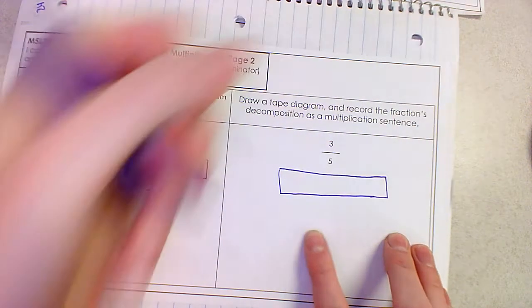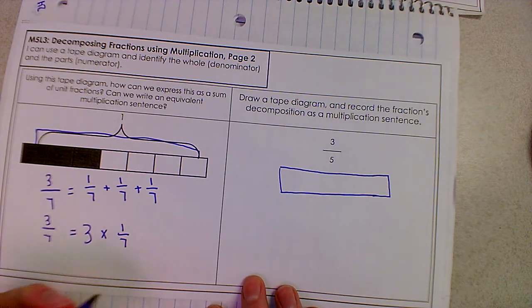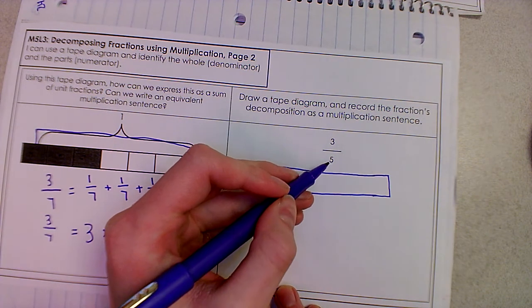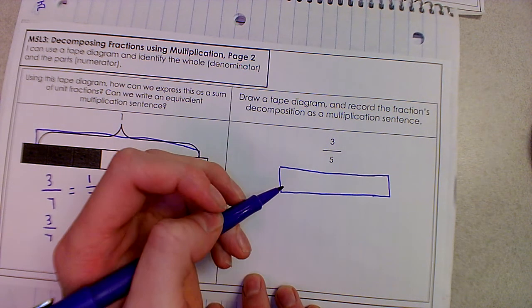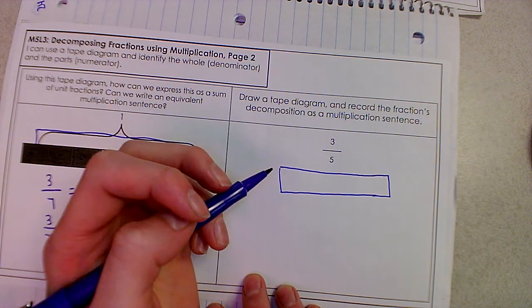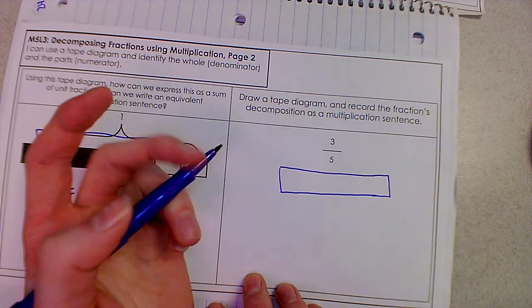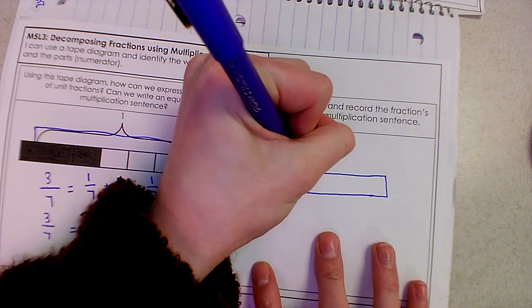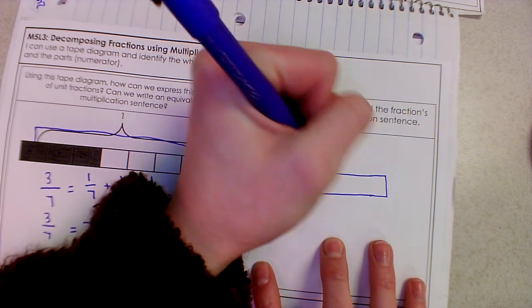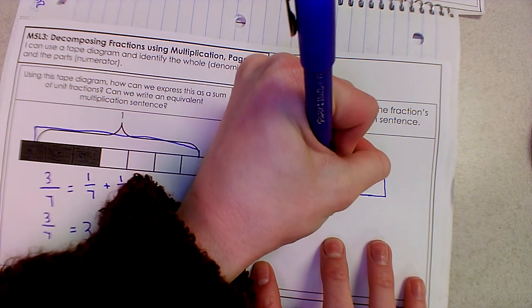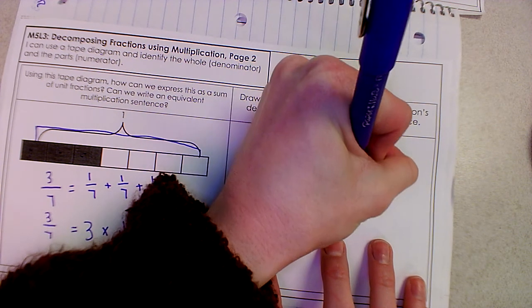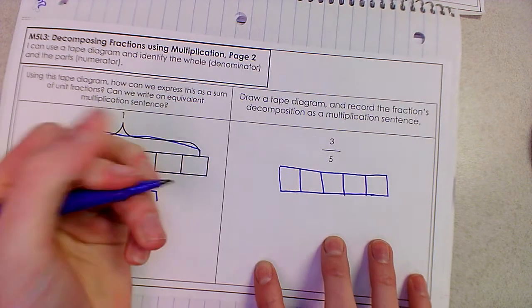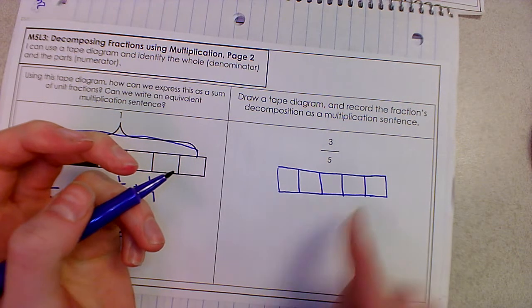You can make yours a little bit prettier than mine if you want to. So we can see that 5 is in the denominator. So how many boxes would we put? We would put 5 boxes. So you can do 1, 2, 3, 4, 5.